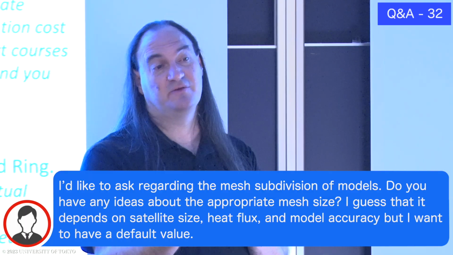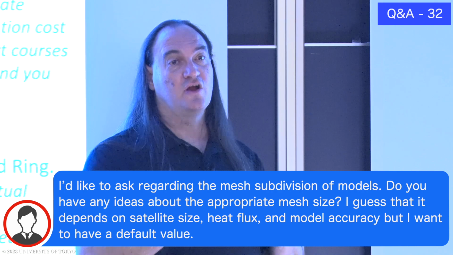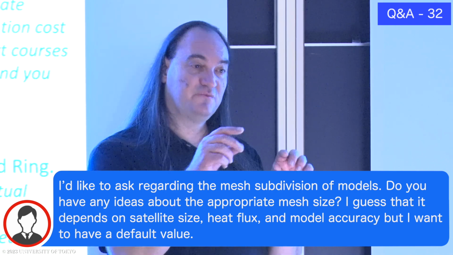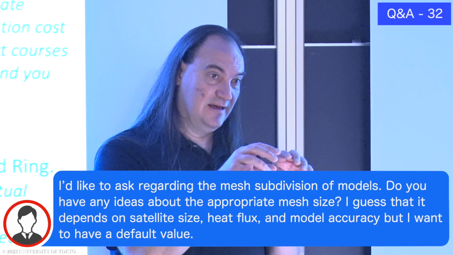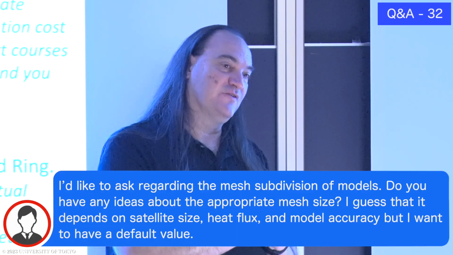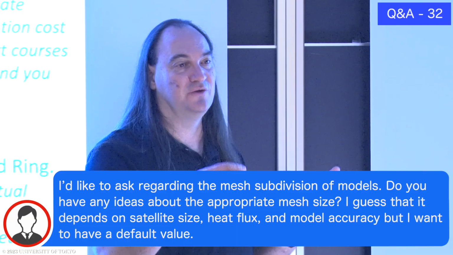If I have 2C between them, it's probably good enough. If you start larger, it's easy to refine the mesh with the refine mesh button and add more nodes. If you start small and find that you've got way too many nodes, then you have to manually go back and figure out how to do that.